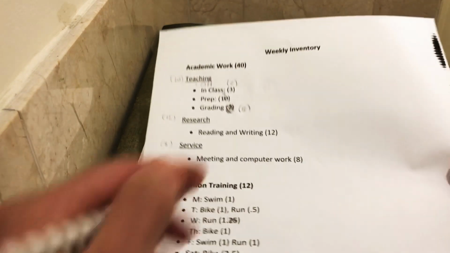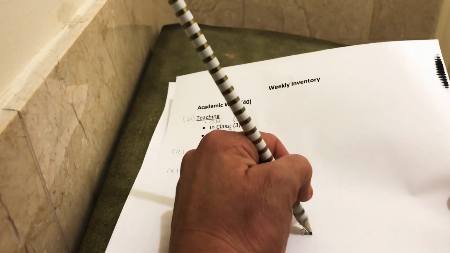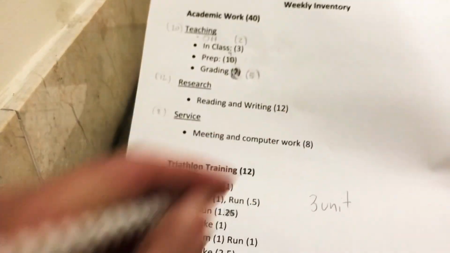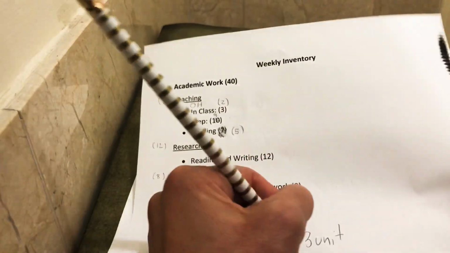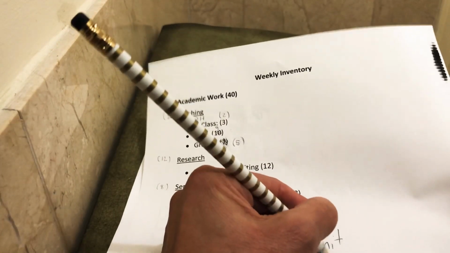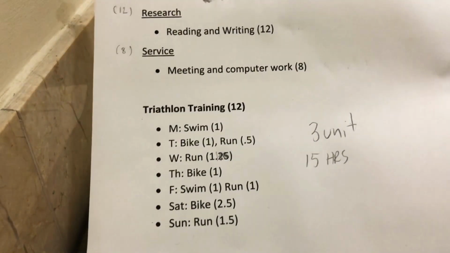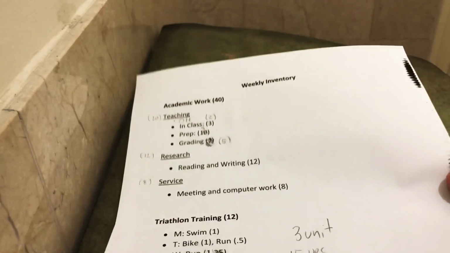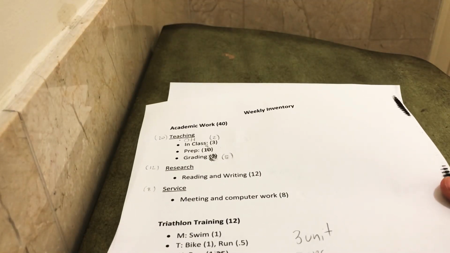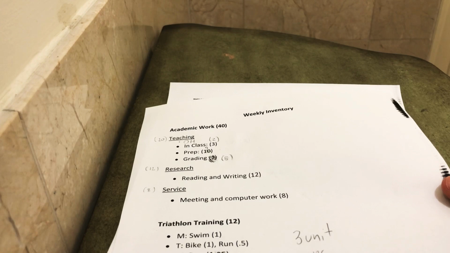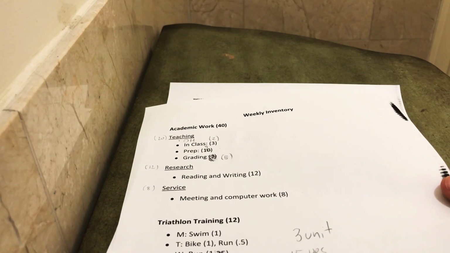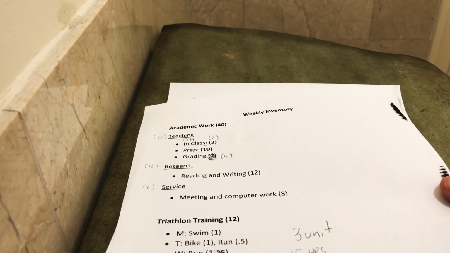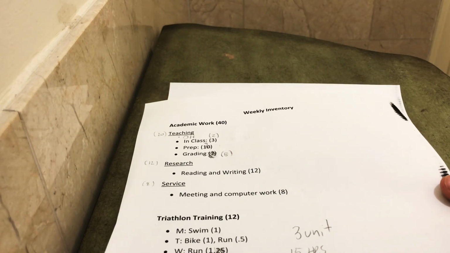So if you're taking a 3-unit class, that means you have 9 hours to schedule in for that class for next week. If you're taking 5 courses, 15 units, you need to schedule 45 hours for next week. So that's an important point to keep in mind.